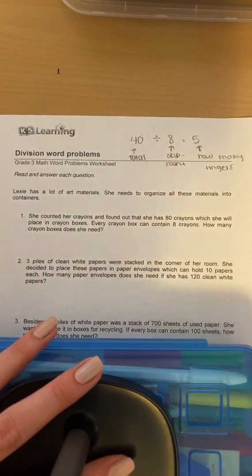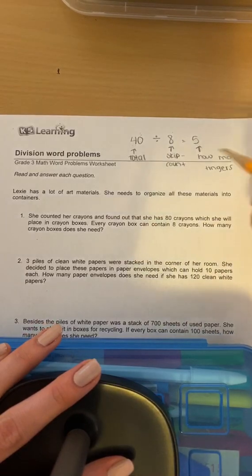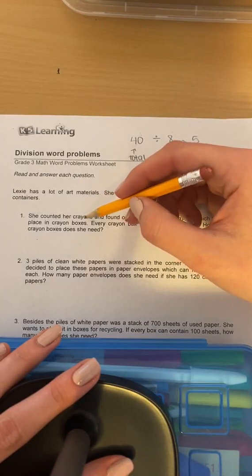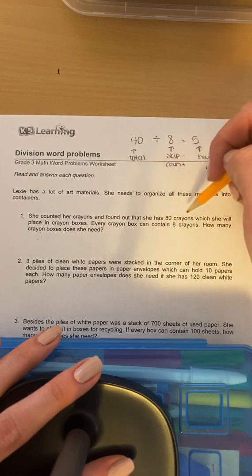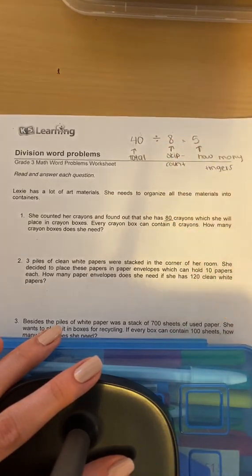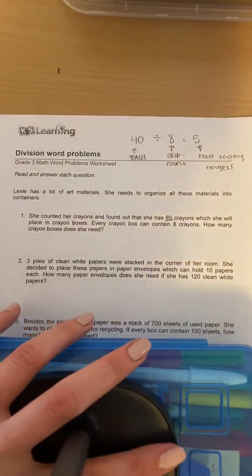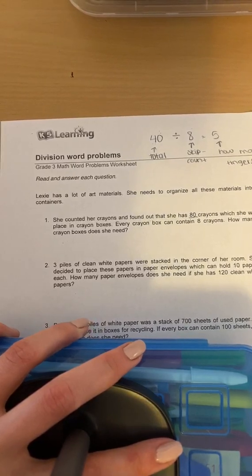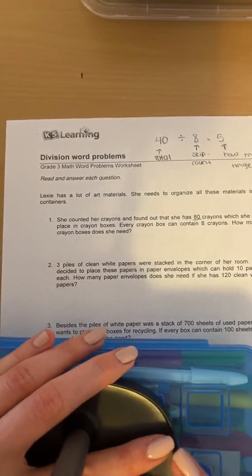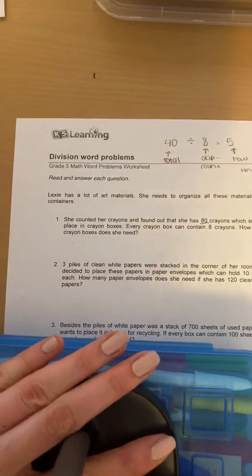So now let's go over 3 problems together. Lexi has a lot of materials. She needs to organize all these materials into containers. She counted her crayons and found out that she has 80 crayons, which she will place in crayon boxes. Each crayon box can contain 8 crayons. How many crayon boxes does she need?